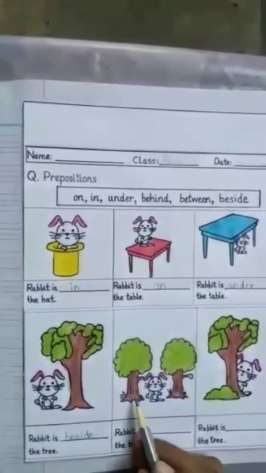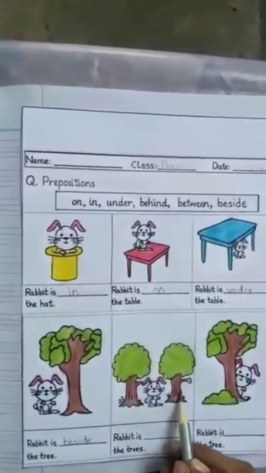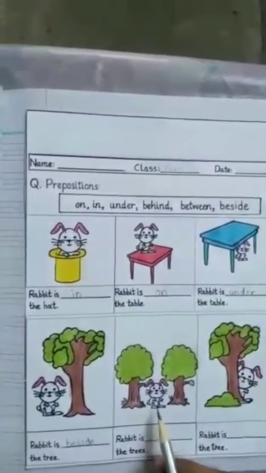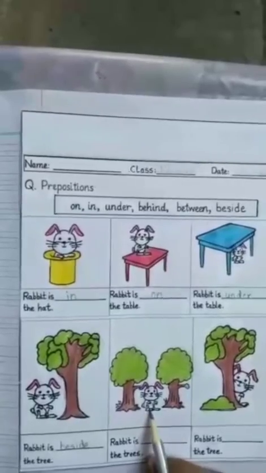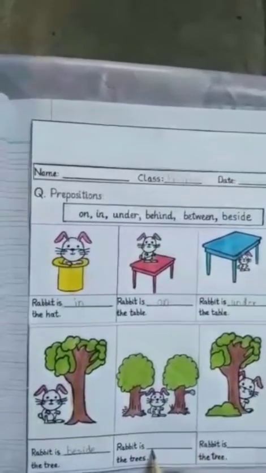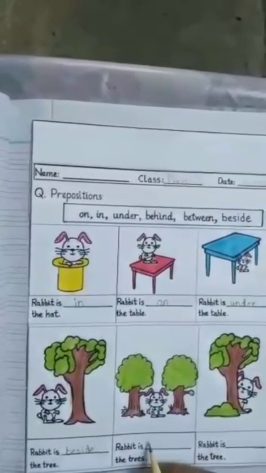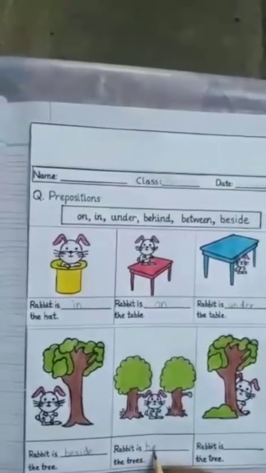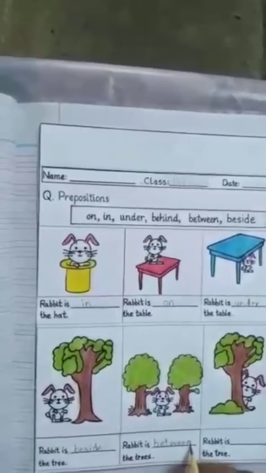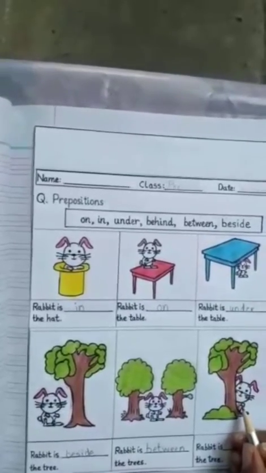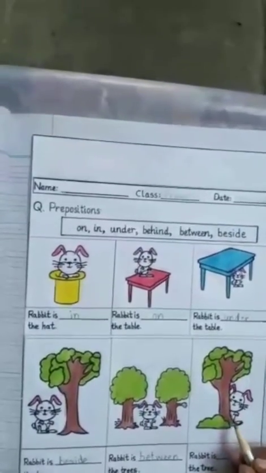What can you see in this picture? Yes, there are two trees. And where is the rabbit? Yes, rabbit is between the trees. On this line, we will write between. B-E-T-W-E-E-N, between.